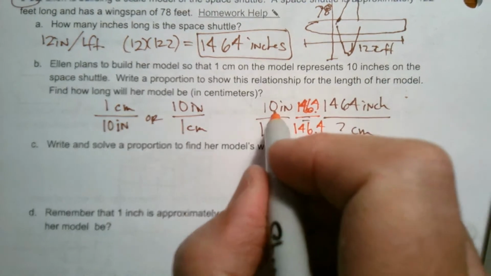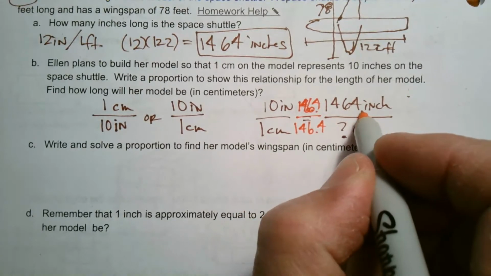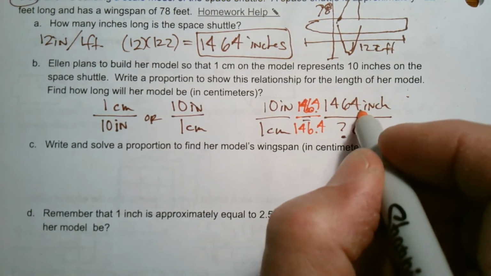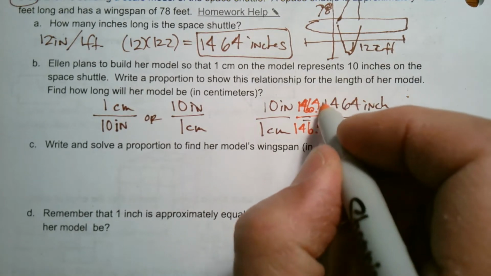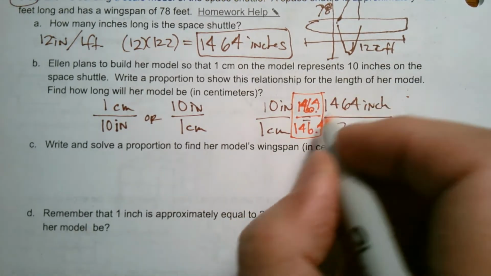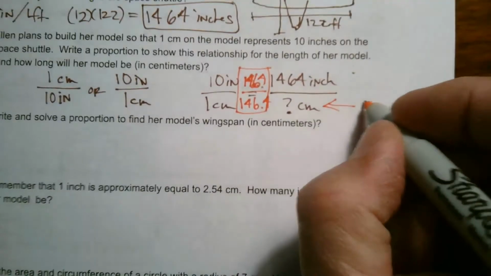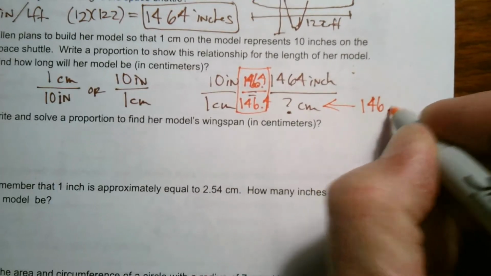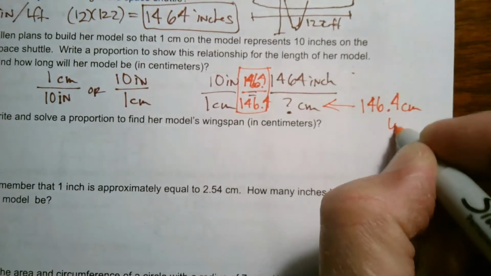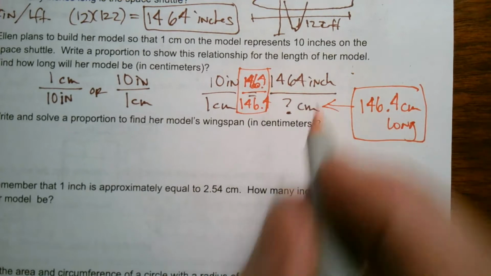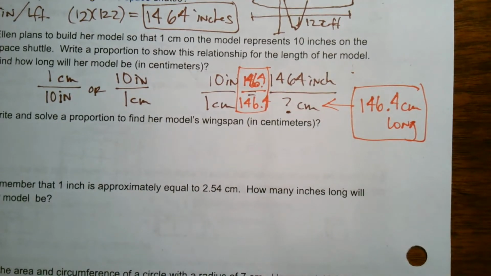Why? Because when you multiply by 10, the decimal place moves over, and it actually becomes 1,464. So that's my giant one. So 1 times that tells me that right there would be my centimeters. So it would be 146.4 centimeters long. That's the length of the model based on using that scale factor.